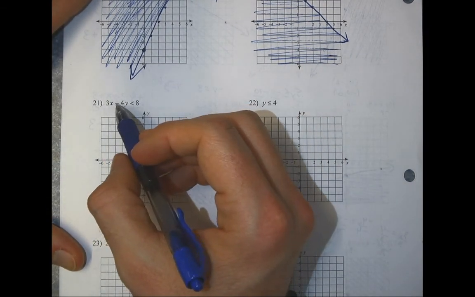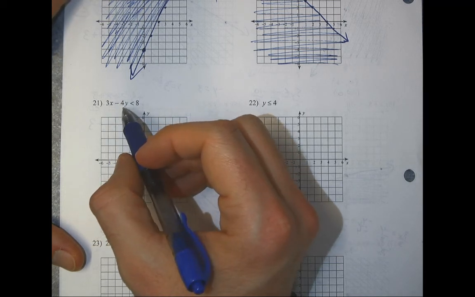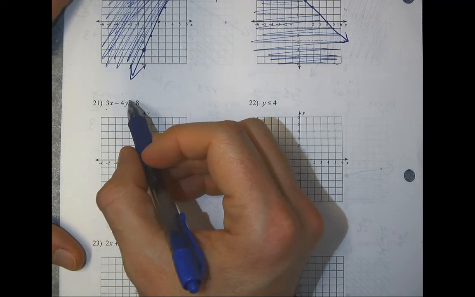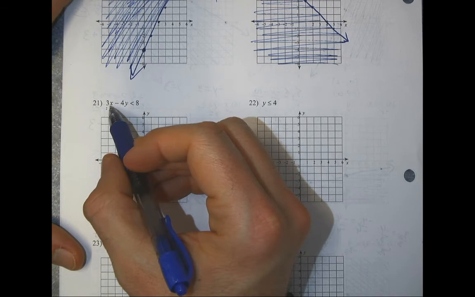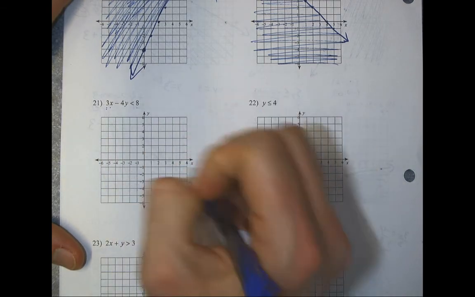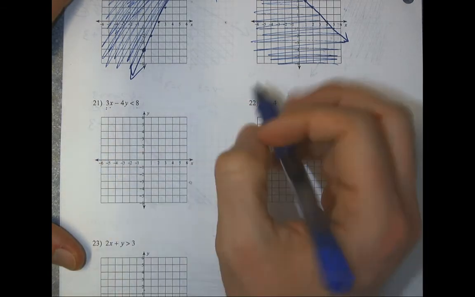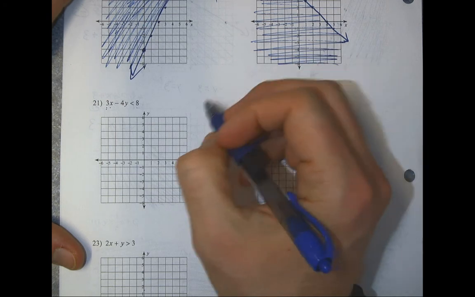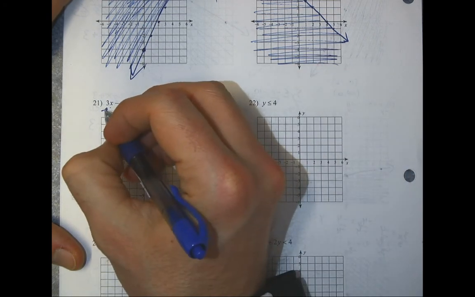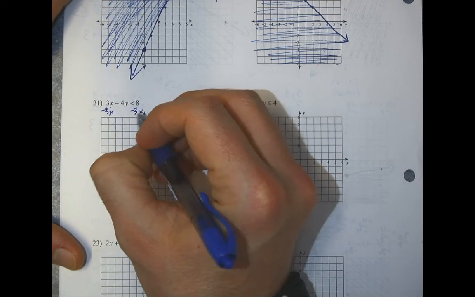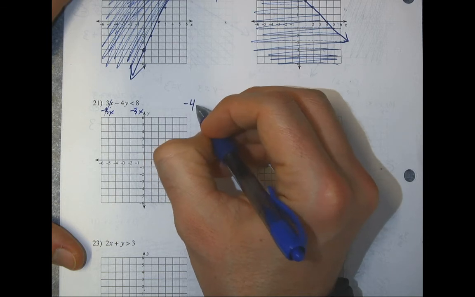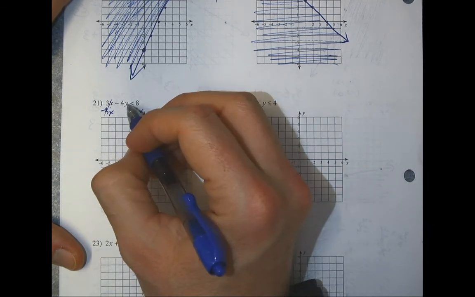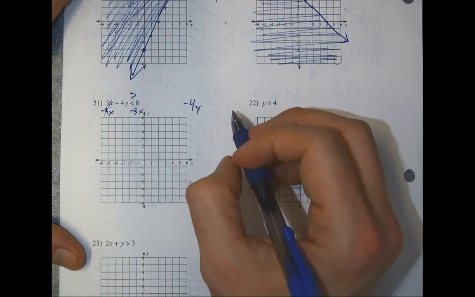Okay, one thing you want to always notice if you're thinking about using your intercept method: if I clear this out, I'm going to have to divide 8 by 3. Not going to give me a perfect number, so not going to give me a perfect intercept. So I'm going to abandon that method right off the bat, and I'm going to go ahead and put this in y equals mx plus b form. So minus 3x to get rid of it. Keep the negative 4y. When you see that negative, you know that this is going to flip. This will be a greater than in the end.